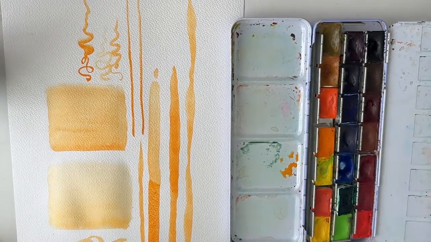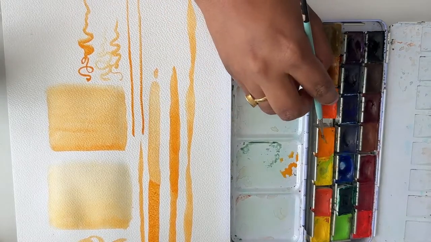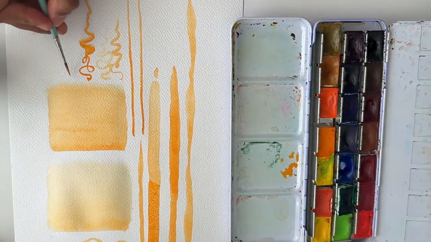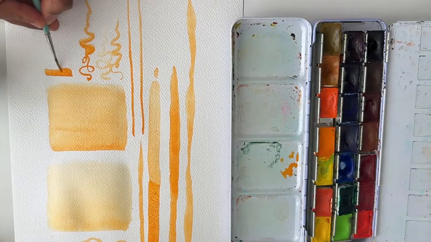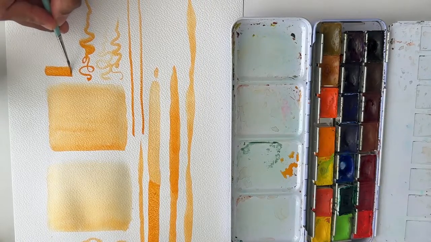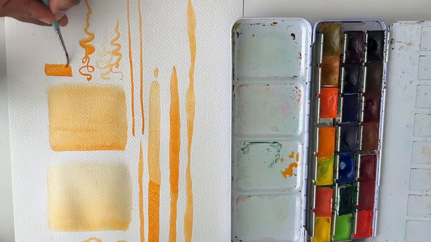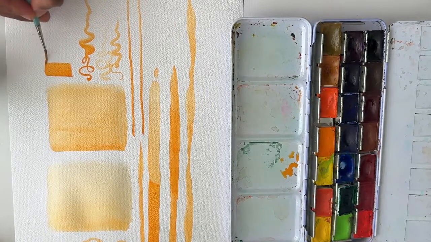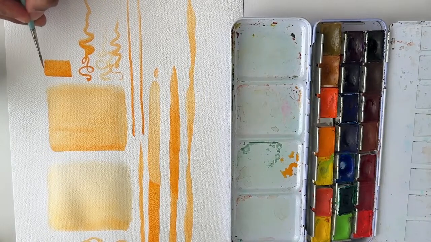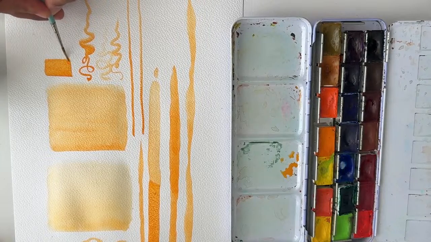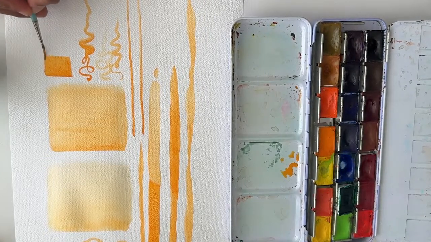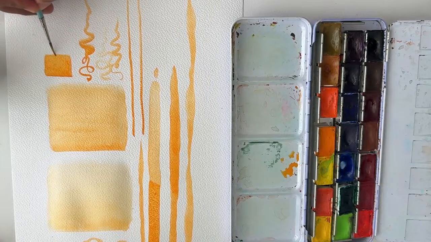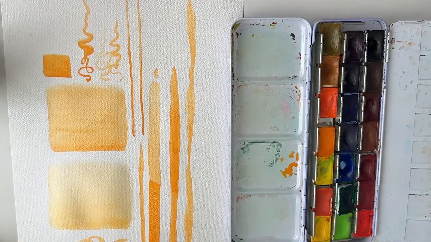Also, if I want to do a small box with a thin brush, I will do it like this. You can fill the box, and it goes over here.